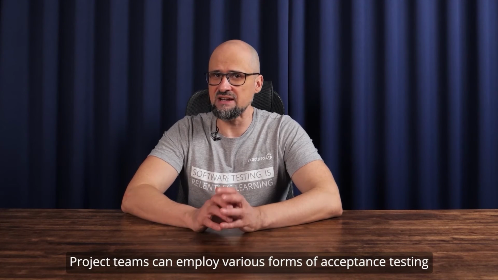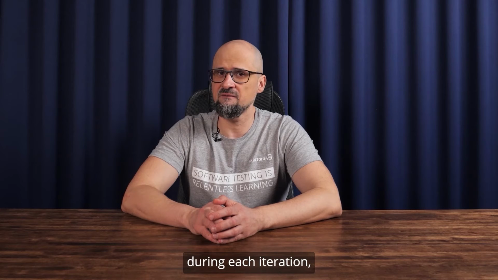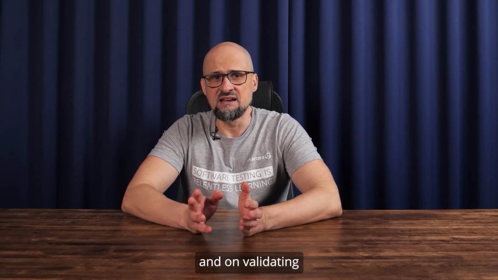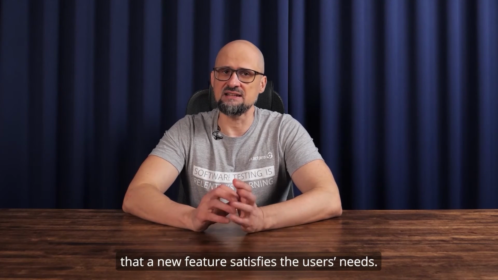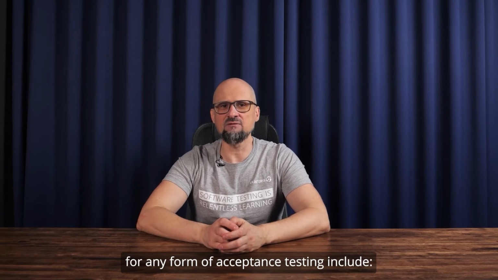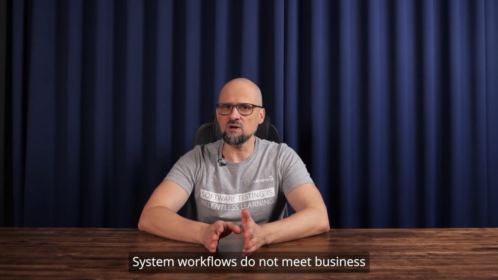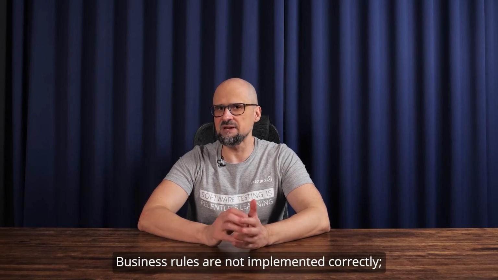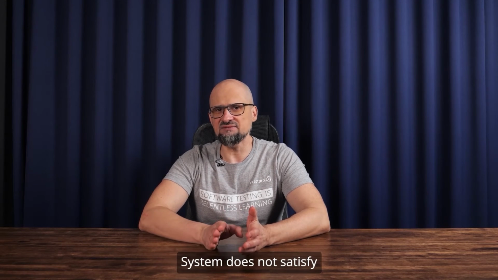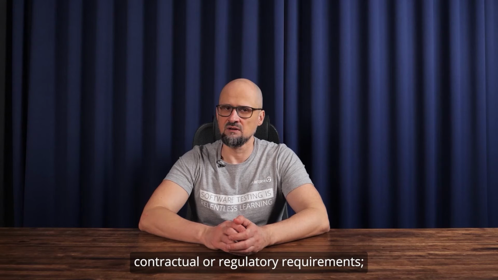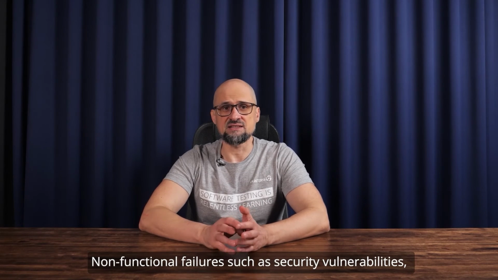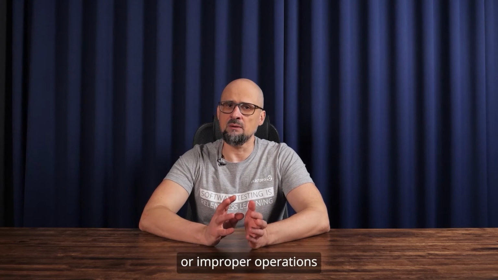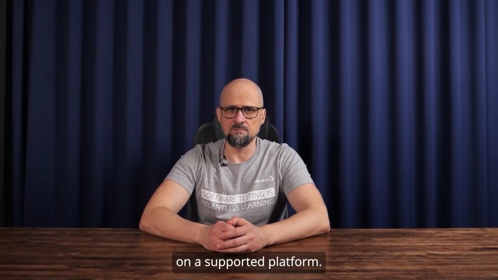Project teams can employ various forms of acceptance testing during each iteration, focused on verifying a new feature against its acceptance criteria and on validating that a new feature satisfies the user's needs. Examples of typical defects for any form of acceptance testing include: system workflows do not meet business or user requirements. Business rules are not implemented correctly. System does not satisfy contractual or regulatory requirements. Non-functional failures, such as security vulnerabilities, inadequate performance, efficiency under high loads, or improper operations on a supported platform.